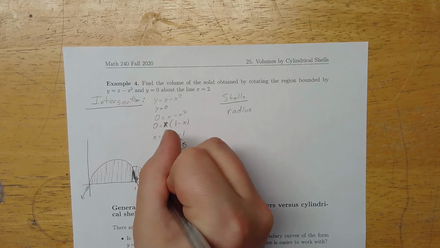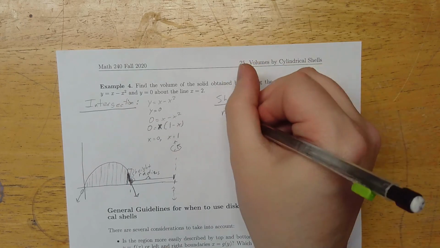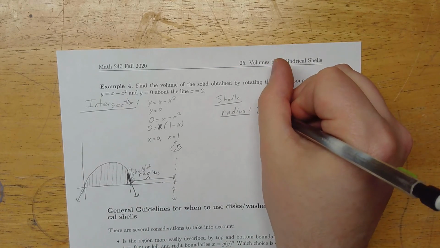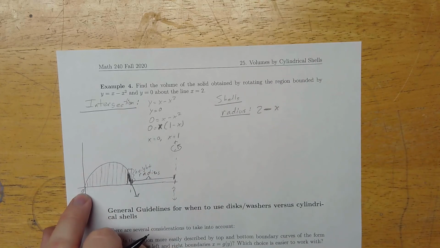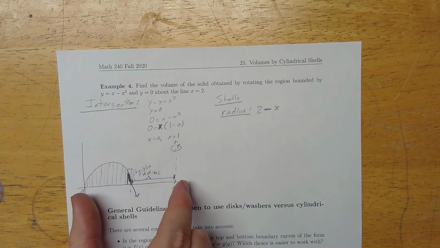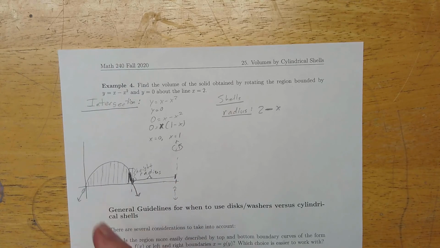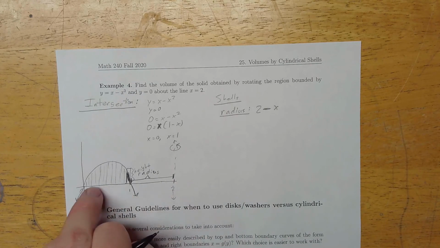So this portion is the radius, then we have the height. So our radius is actually going to be 2 minus x. Say x was 0, the radius would be 2. If x is 1, then we have 2 minus 1 to get 1. But if it's somewhere in between, say it's 0.5, then it's 2 minus 0.5 and we get a radius of 1.5.